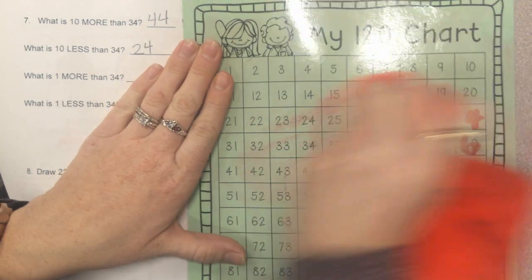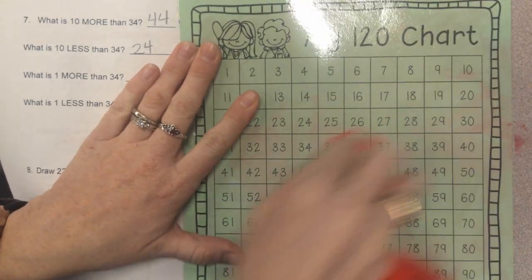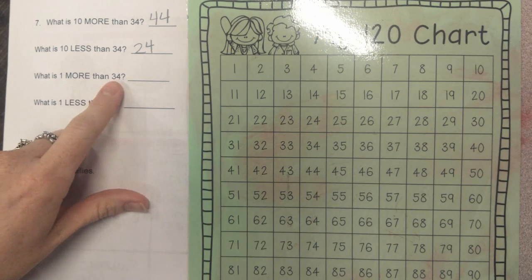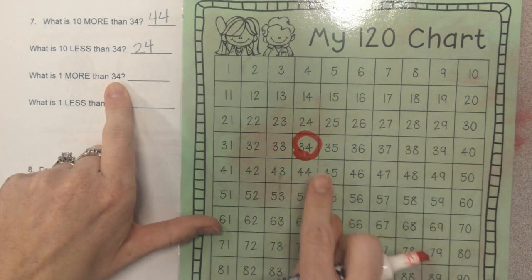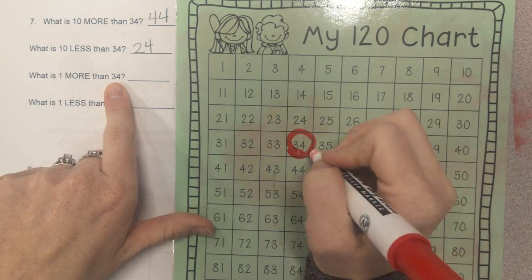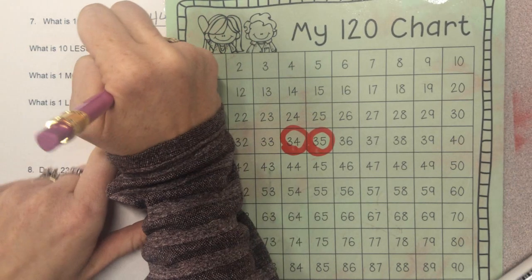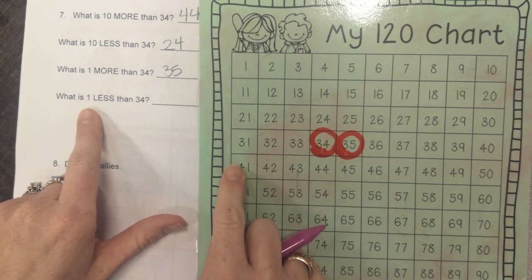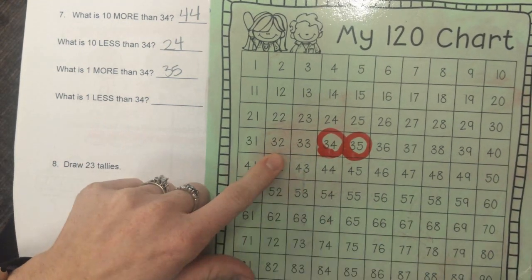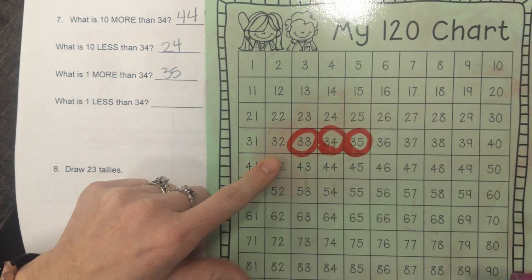Now we're going to erase so we can see better, because we're only going to go one more than 34. So we're going to go back to 34, but I'm only going to hop 1, which lands me at 35. And 1 less, 1 backward, will be at 33.